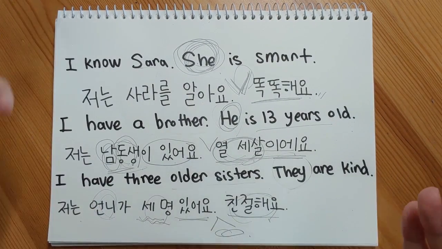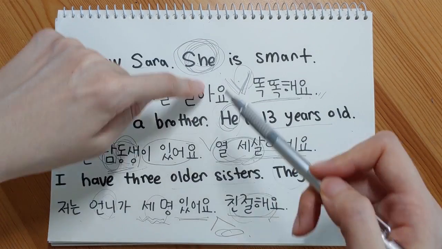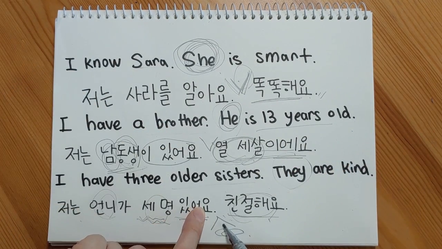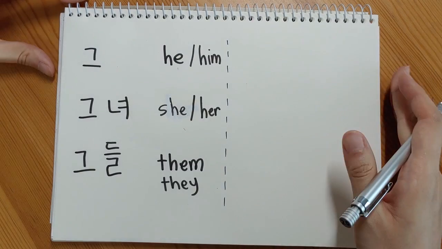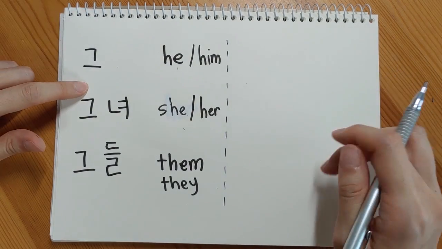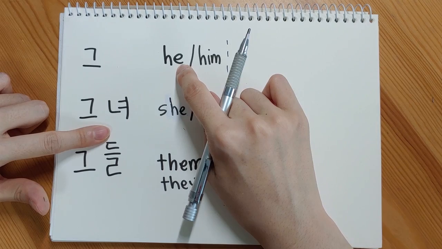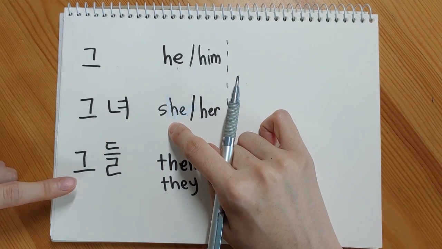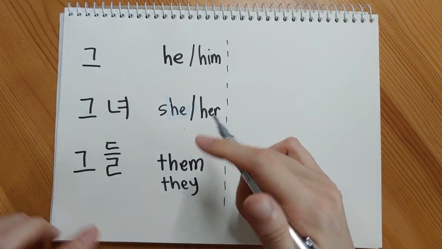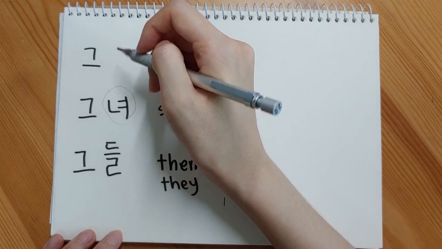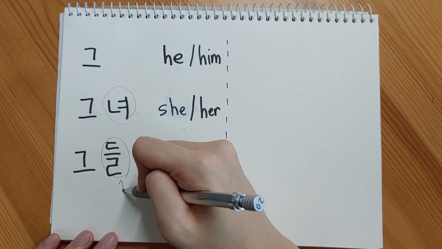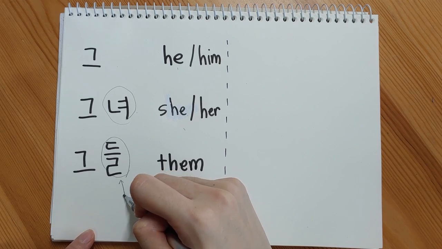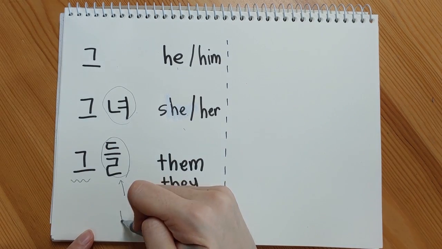What if I don't want to remove it and say she, he, and they in the subject? What is the Korean word for he, she, and they? In the dictionary, you'll likely find 그 for he, 그녀 for she, and 그들 for they. So 녀 here means a woman, female, and 들 here is a plural particle that makes the preceding noun plural.